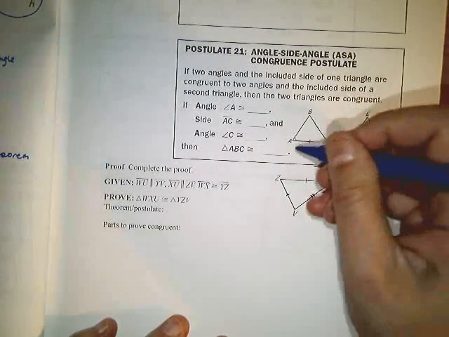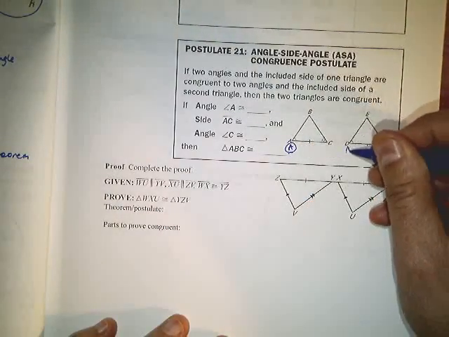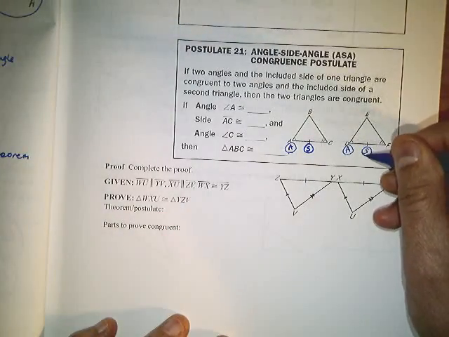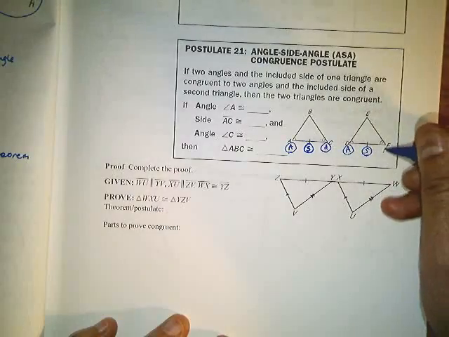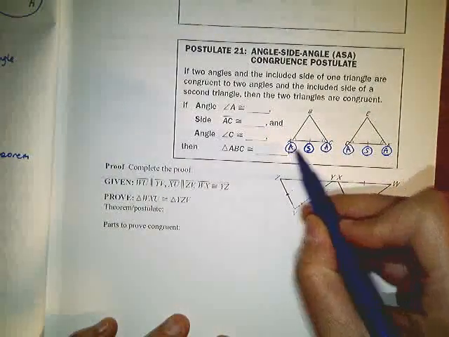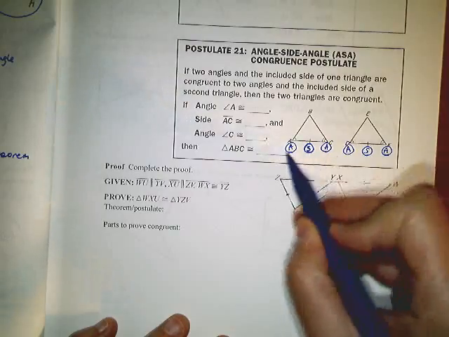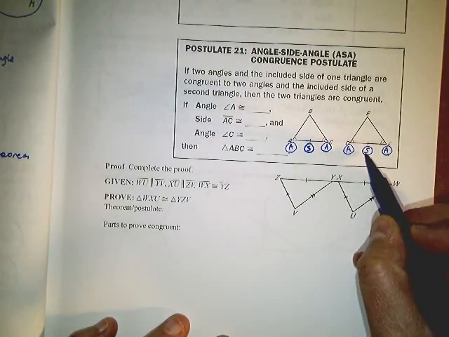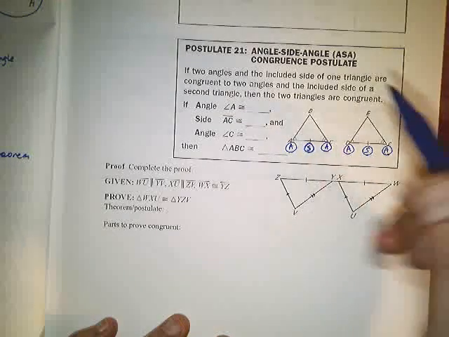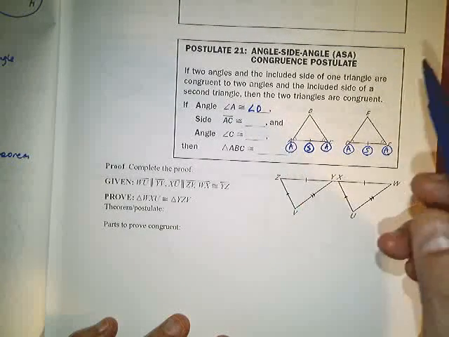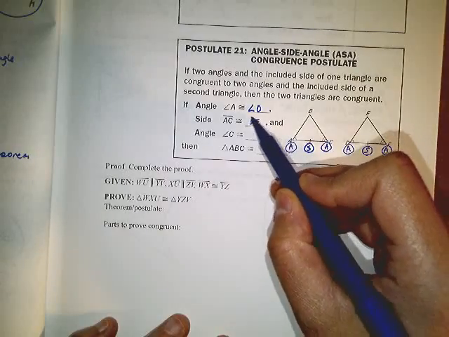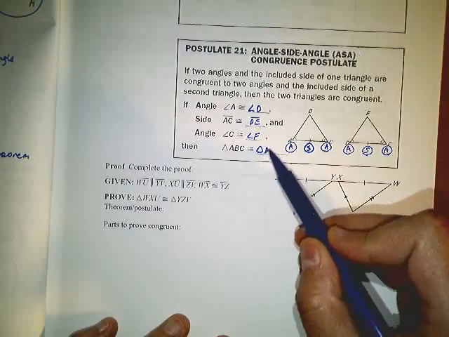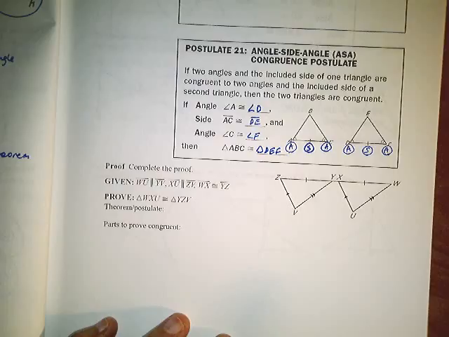The angle side angle theorem says that if you have an angle that's congruent to its corresponding angle over here, and a side that's congruent to a corresponding side over here, and then another angle that's congruent to a corresponding angle over here, if you can establish 2 angles and the side in between on one triangle to be congruent to 2 angles and the side in between that corresponds over here, then you can say that those 2 triangles are congruent by the angle side angle congruence postulate.